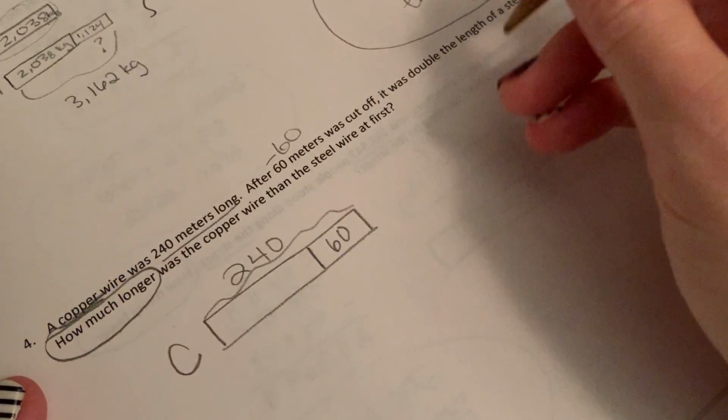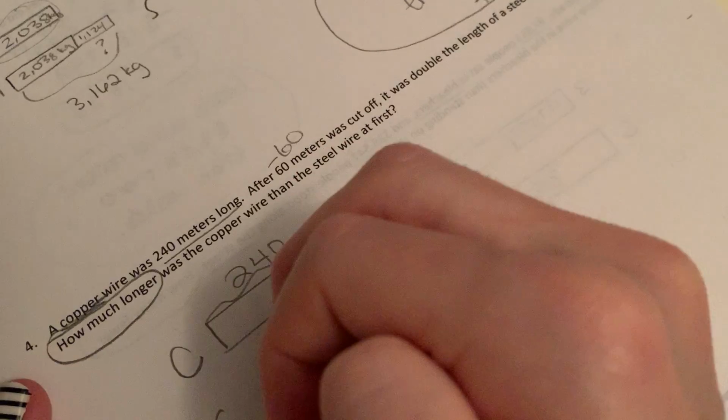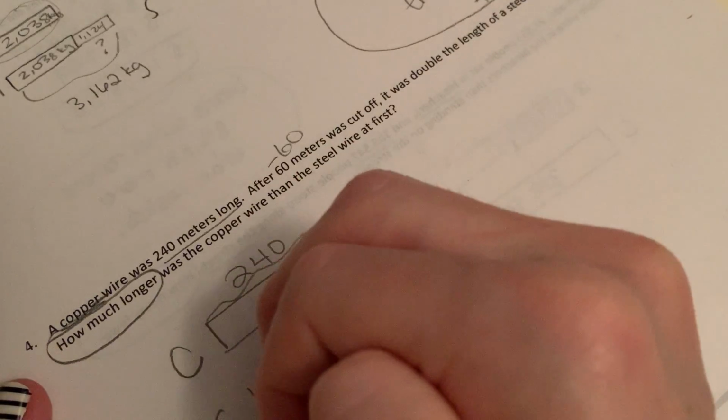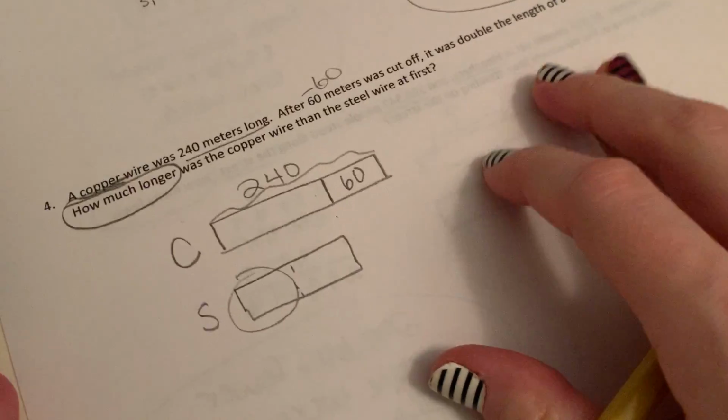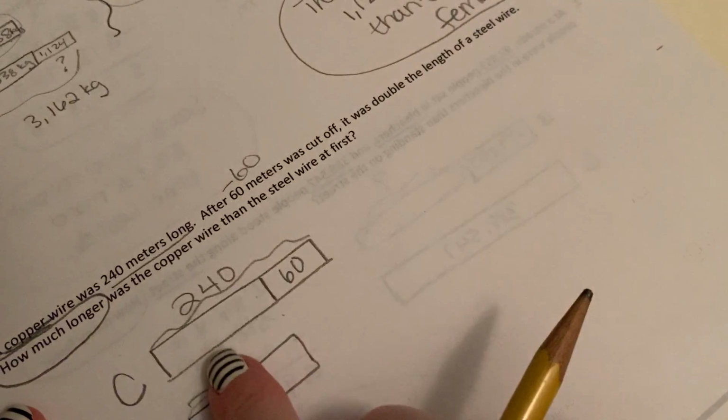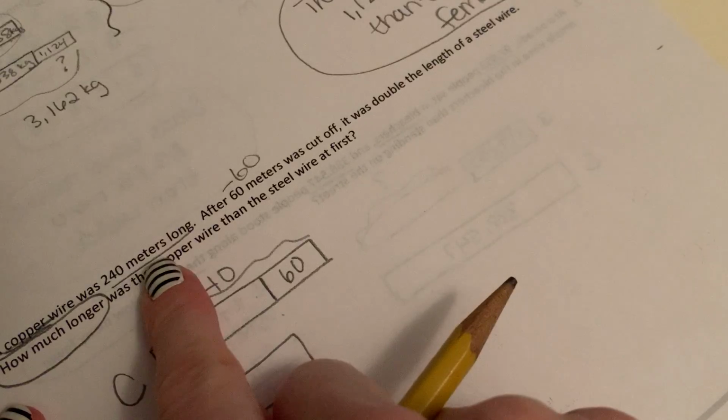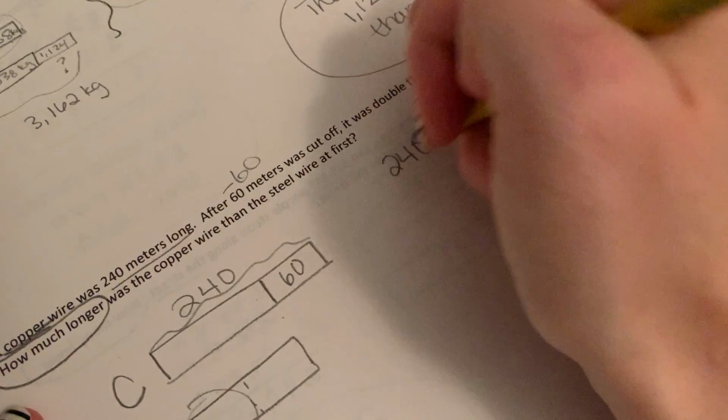So there's 60, we know that part of that is 60. Okay, so let's go ahead and look at the steel wire too. So the steel wire is half this length, okay? So it's half that length, all right? So what we're gonna do first is the copper wire was 240 meters. Now we're gonna take off the 60 that was cut off.